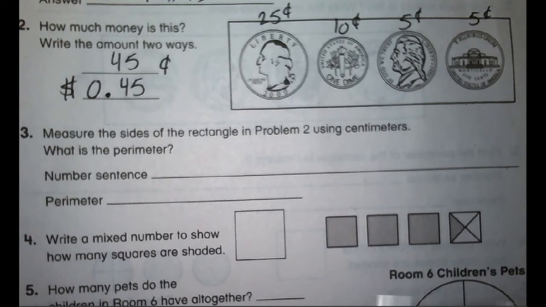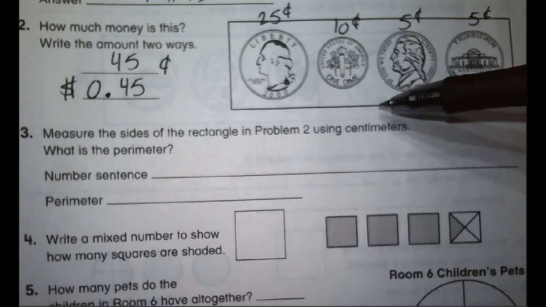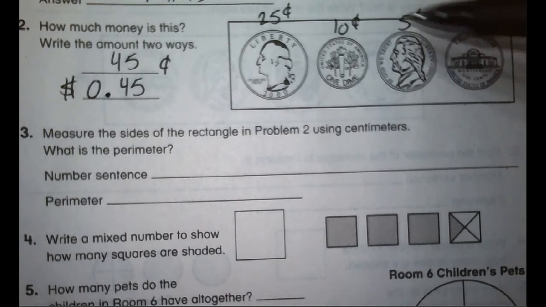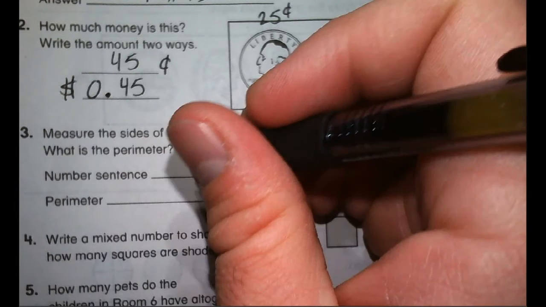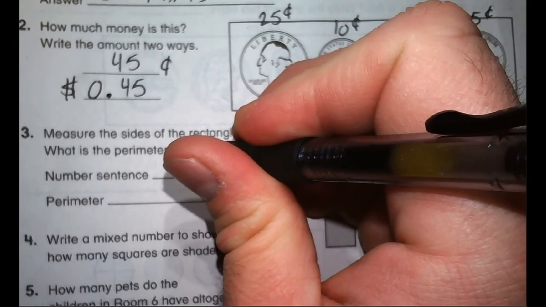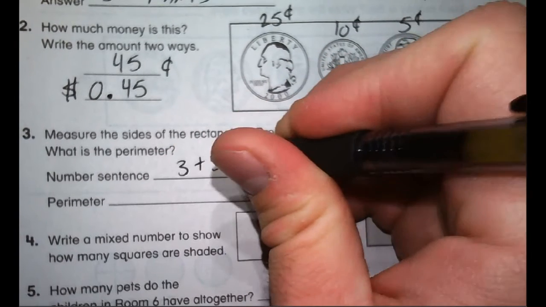And I know it's been a little bit since we worked with perimeter, so I'm going to remind you that if we're doing the perimeter of a shape, that means we're adding all of the sides of the shape together. So our number sentence is going to look like this. 3 plus 3 plus 10 plus 10 equals, well, we don't know yet.